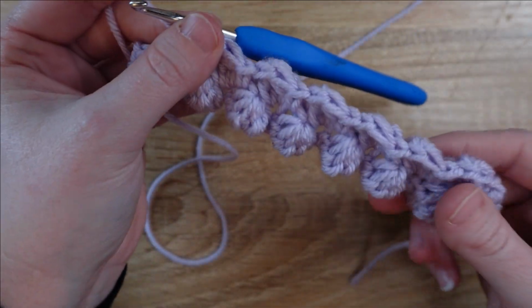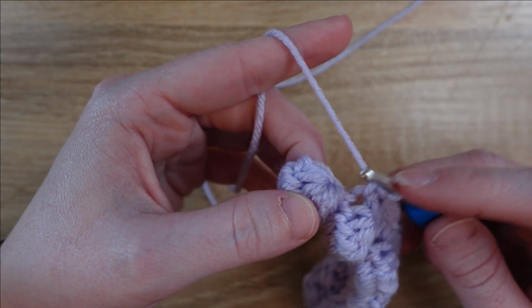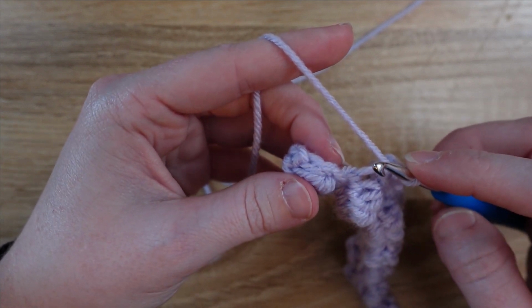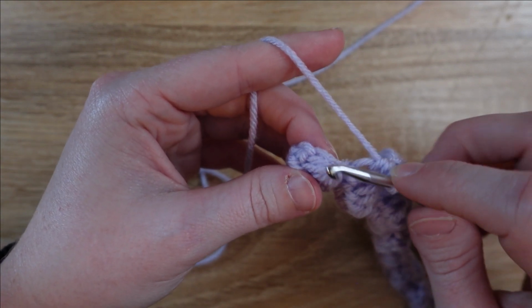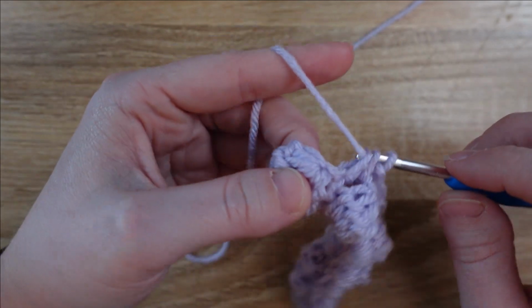Alright, so I'm almost to the end of my second row. So I've placed my second to last single crochet stitch that I've made, and I'm about to make my last bobble. I wanted to show this though because it gets a little confusing over here if you're not careful. So I'll go ahead and make my bobble like normal.